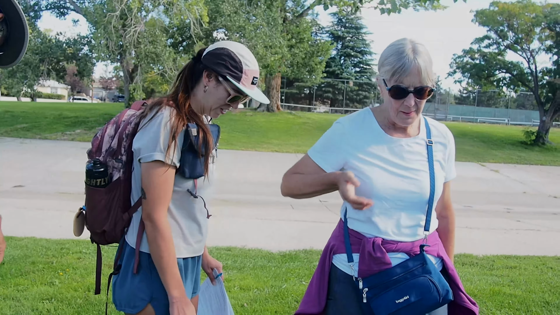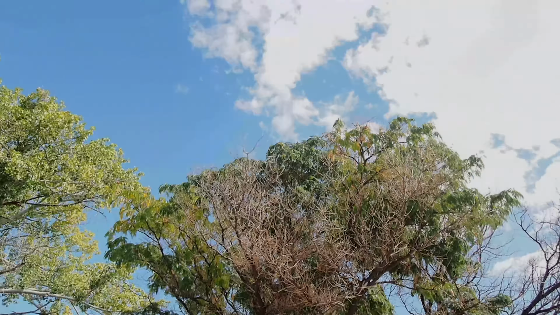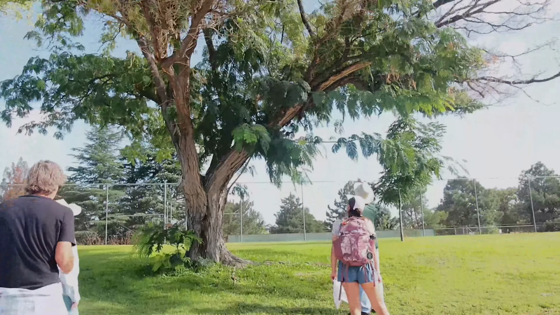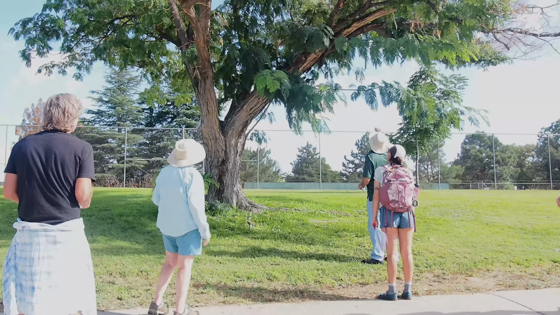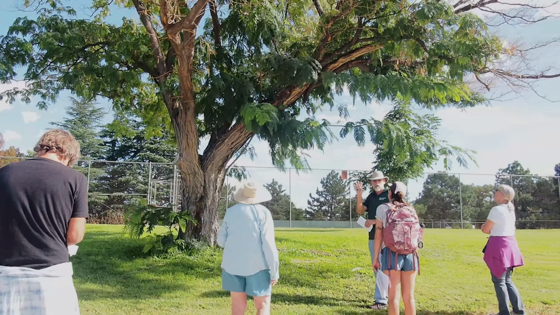So this poor little mimosa, it's been struggling since I was ever paying attention to it as city forester. It's got a bunch of stuff going on with it. If you look up in here on the bottom side of that dead branch, you can see there's some shallow grooves in the wood.